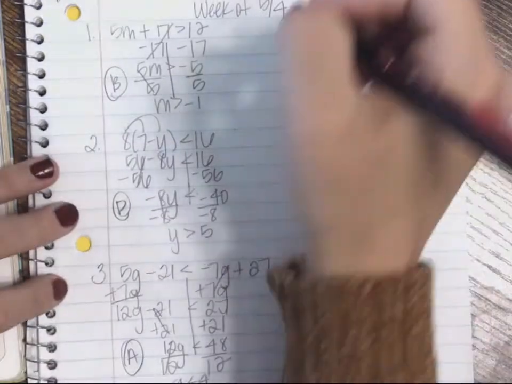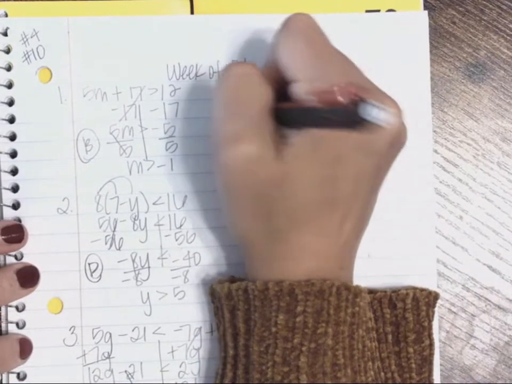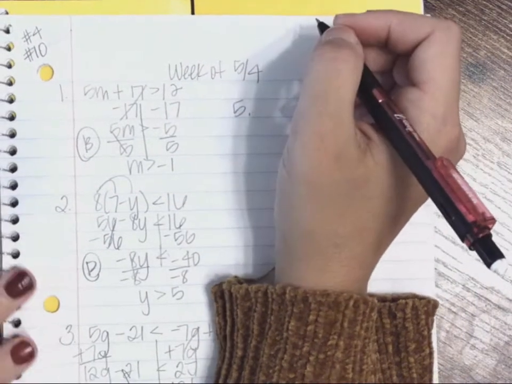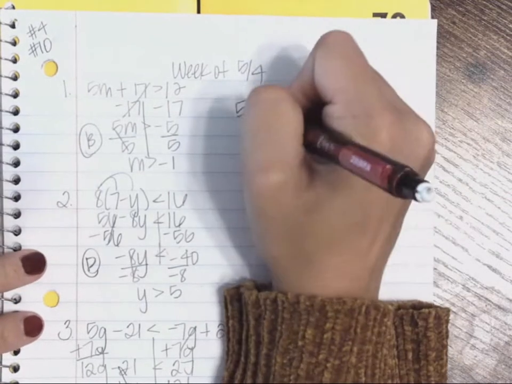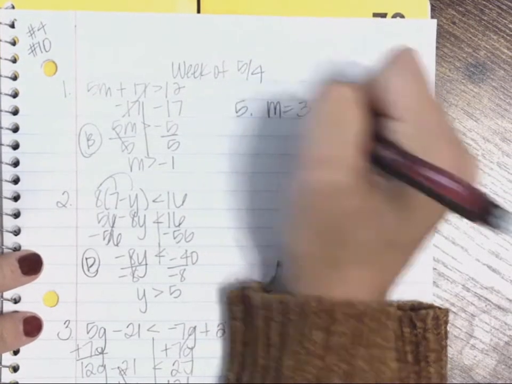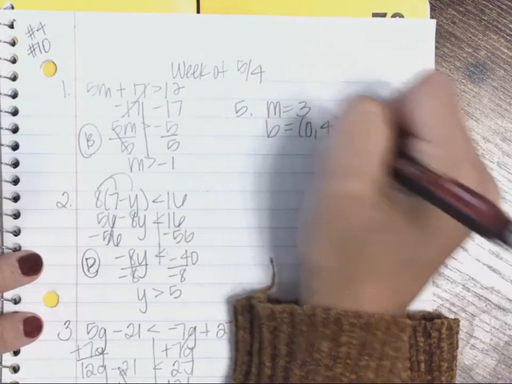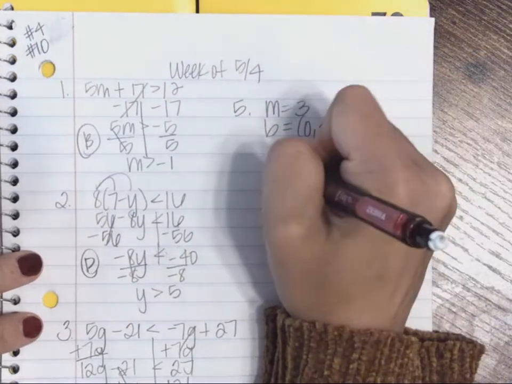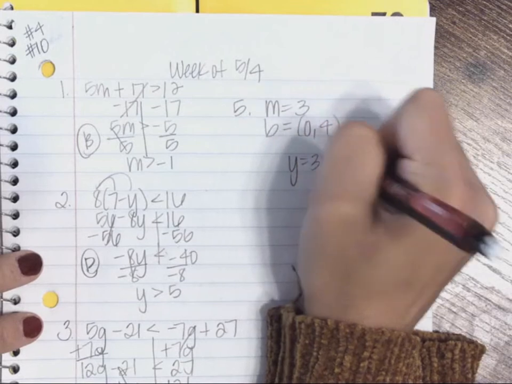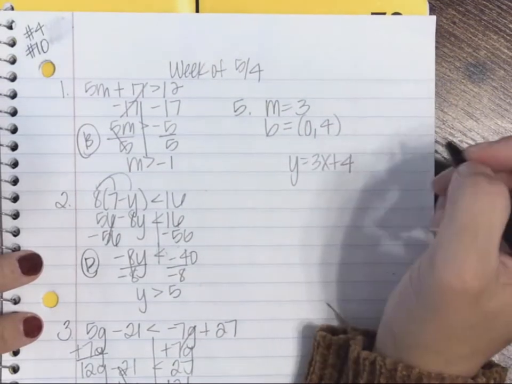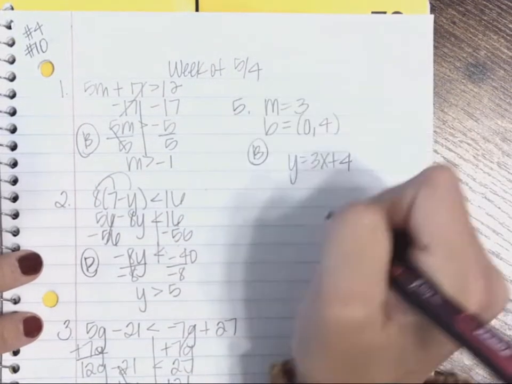Number 5, what is the equation of a line that has a slope of 3 and goes through the point 0, 4? So if m is equal to 3, that means we need to find b, and they gave us the ordered pair 0, 4, so that's actually our y-intercept. So our equation is y equals 3x plus 4, which was answer B.